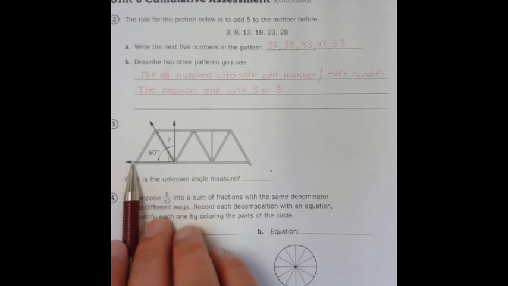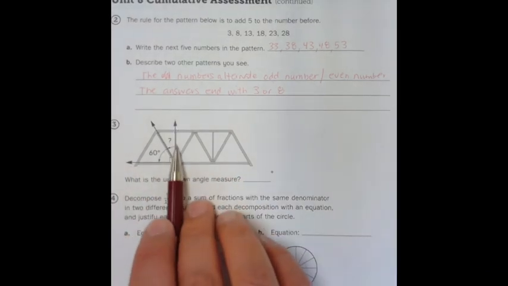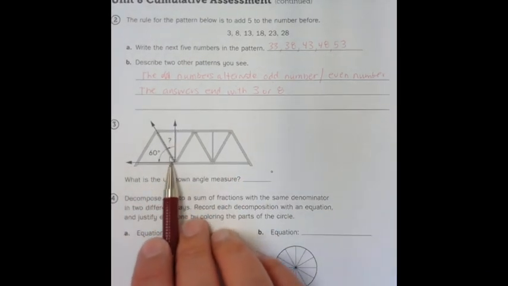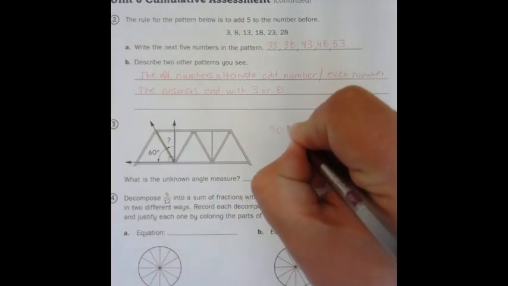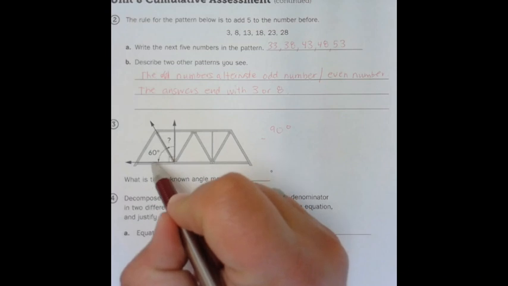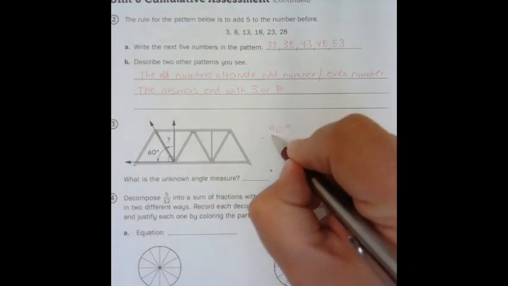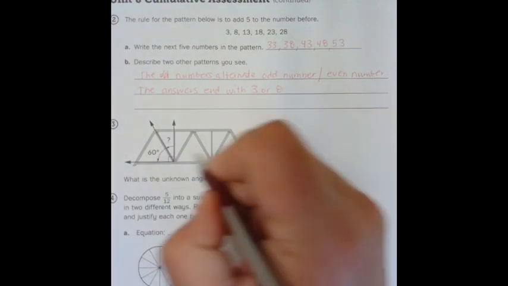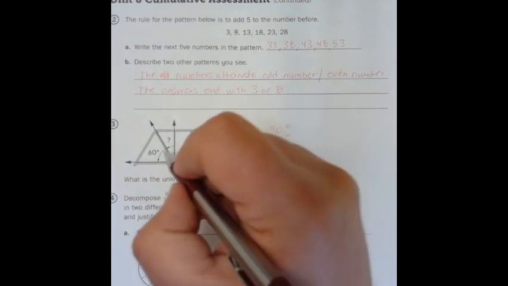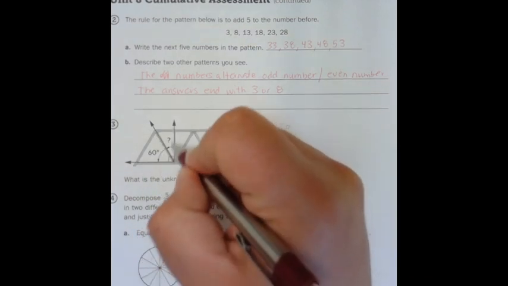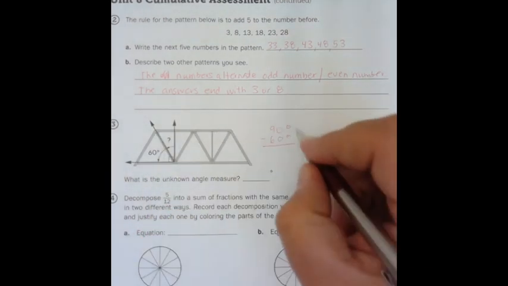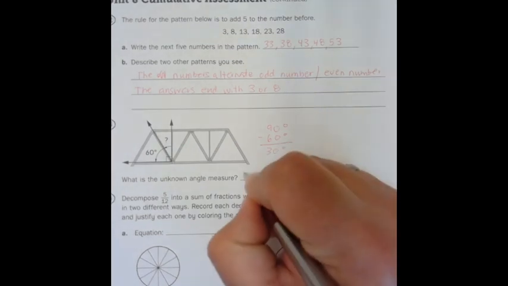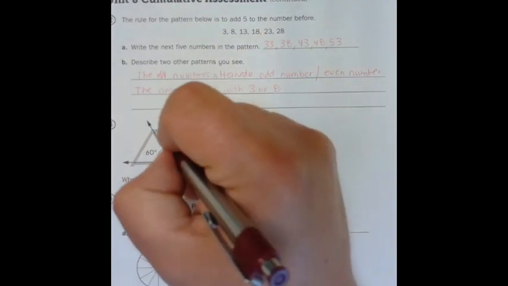So we have a big angle here. The bigger angle here is a 90-degree angle, and you can see that because it's got a square. So it's going to be 90 degrees. Take away the 60 that we already know will give us what's left here. So we're going to go 90 again, that bigger angle, take away the 60 that's here, and that'll give us 30 degrees. So that's the angle measurement here. So this should be 30 degrees.